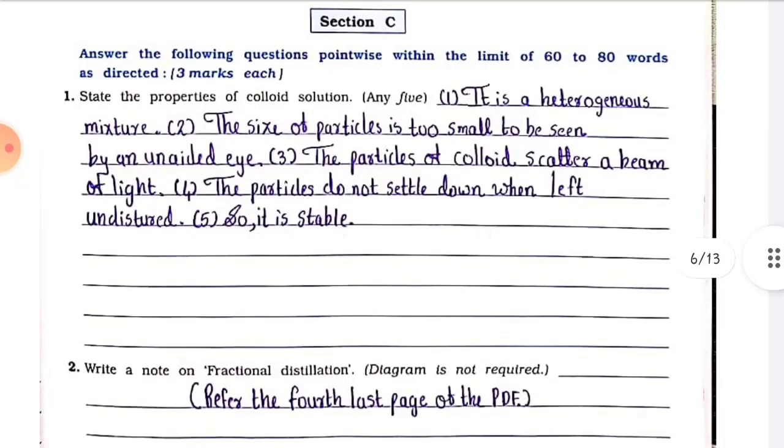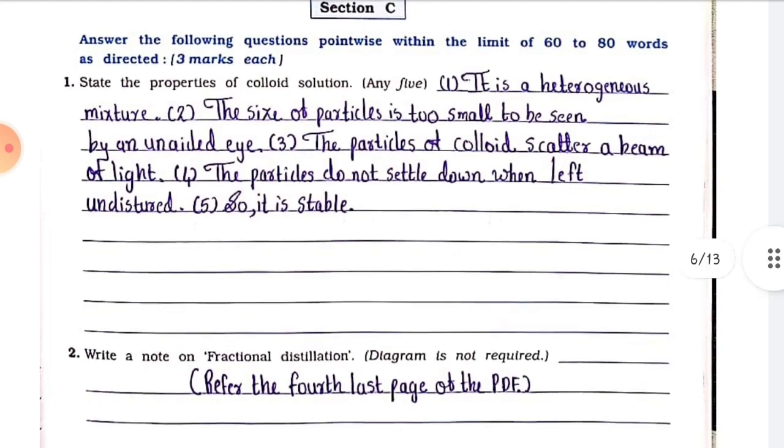Next, section C. Answer the following questions point-wise within the limit of 60 to 80 words as directed. Number 1. State the properties of colloid solution. Any 5. Answer. Number 1. It is a heterogeneous mixture. Number 2. The size of particles is too small to be seen by an unaided eye. Number 3. The particles of colloid scatter a beam of light. Number 4. The particles do not settle down when left undisturbed. Number 5. So it is stable.